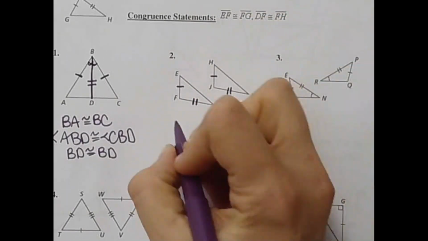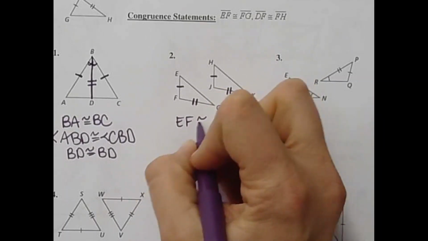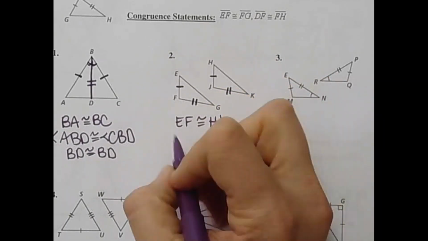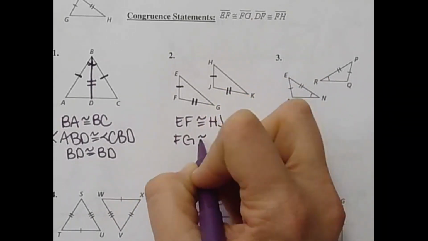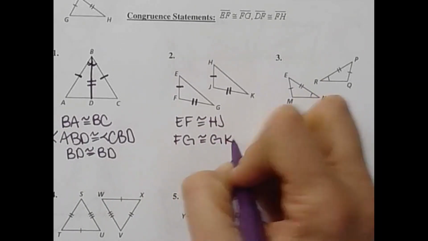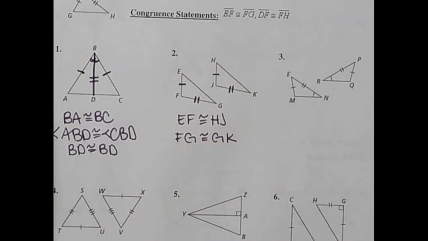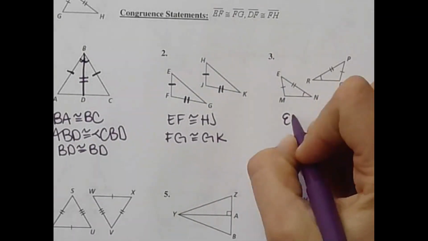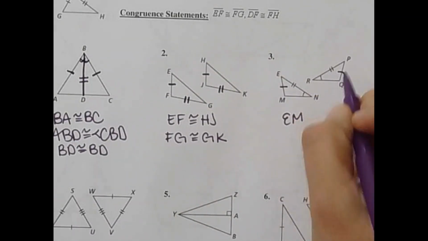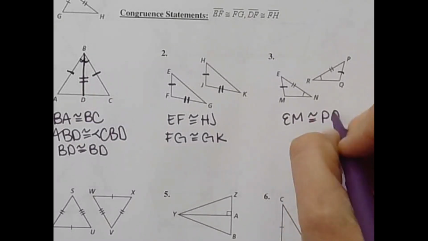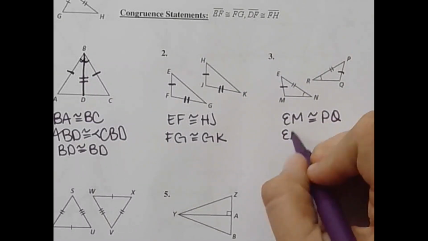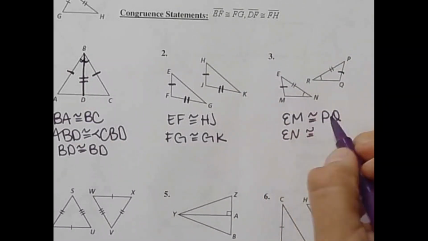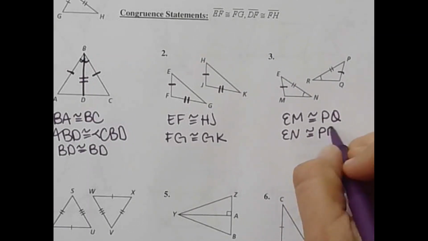So if I look at number 2, I have this set is congruent, this set is congruent. So EF is congruent to HJ. FG is congruent to GK. All right. Number 3, there's 3 marks on there already. EM is congruent to PQ. EN is congruent to PR.